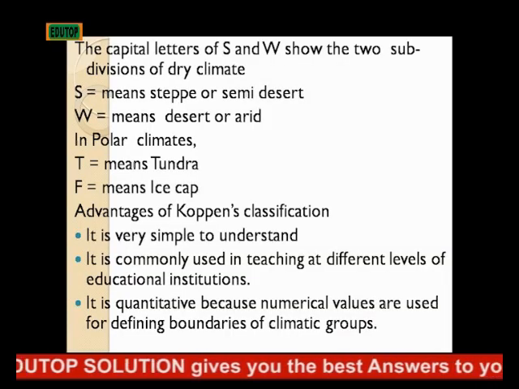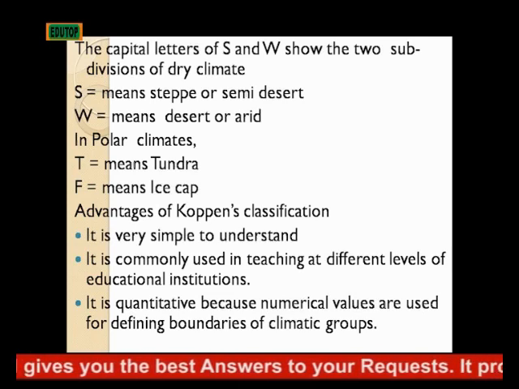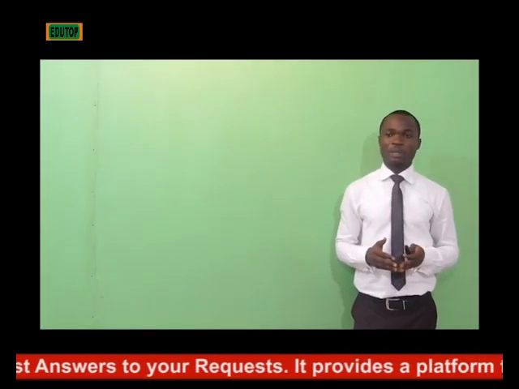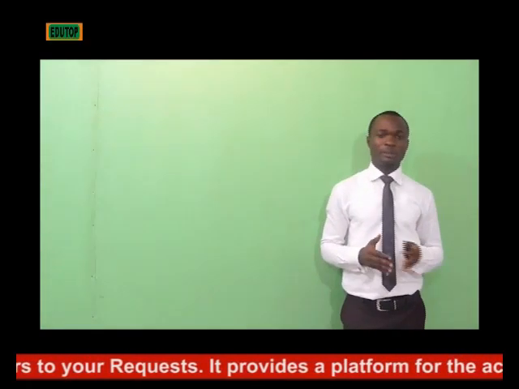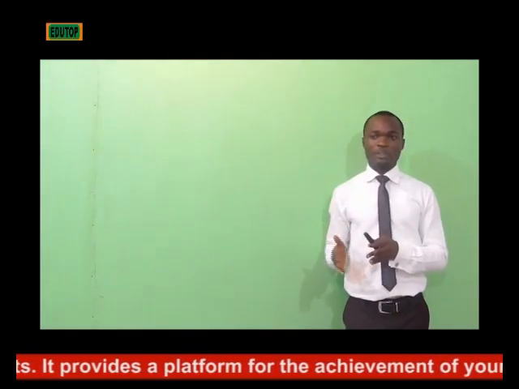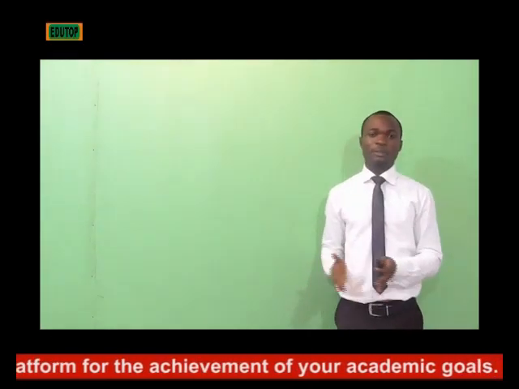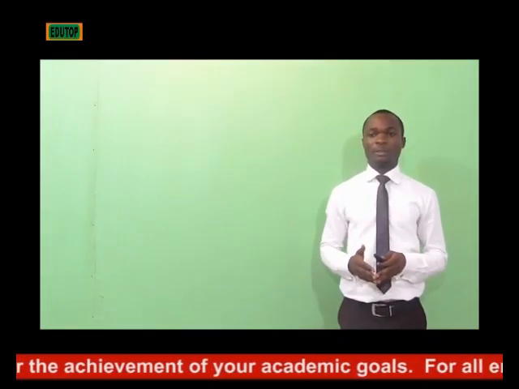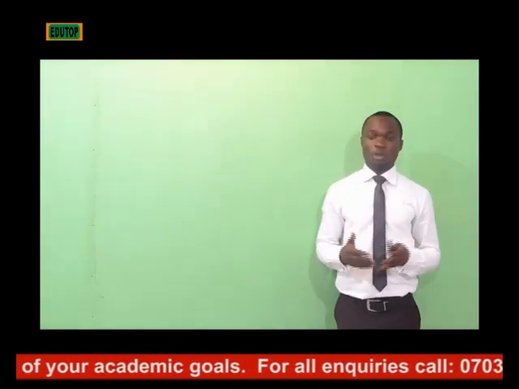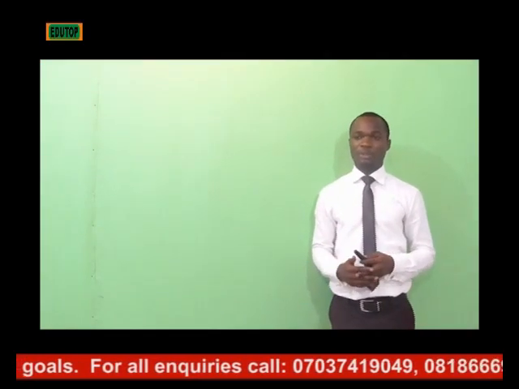And T represents the tundra climate, and F represents the ice cap. Just like the previous system we talked about, the Greek system of climate classification, the Copenhagen system also has some advantages, which probably makes it to be considered as the best system of climate classification currently. Now we'll look at some of its advantages.